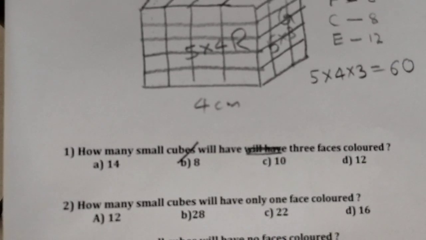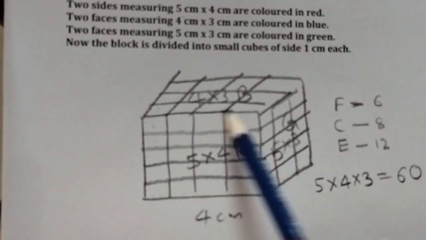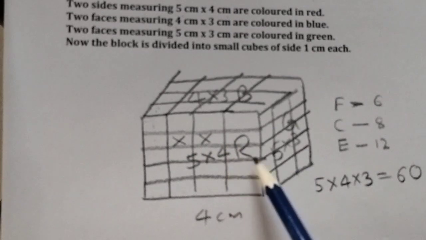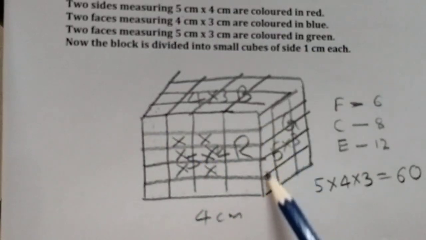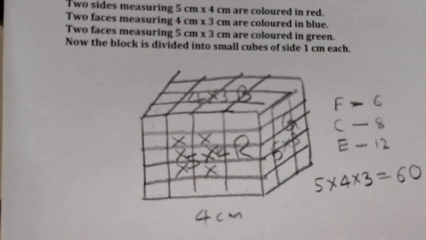Now the question is, how many small cubes will have only one face colored? That depends on the number of faces. See here, in this face these are the small cubes having single face color: this one, this one, this one. So in this frame we observe 6 small pieces having single face color.